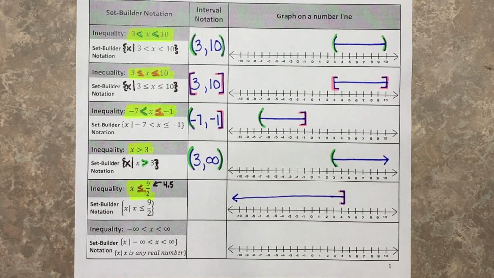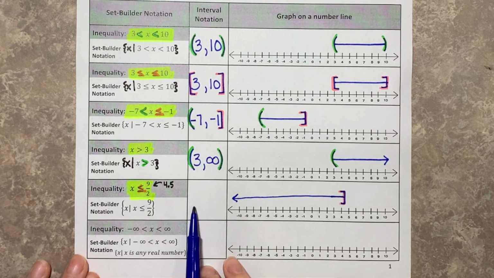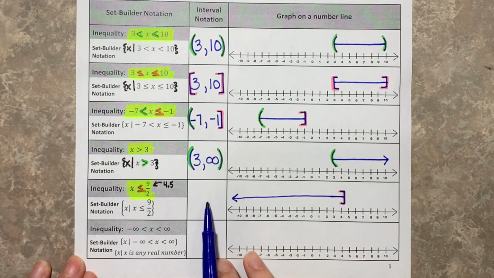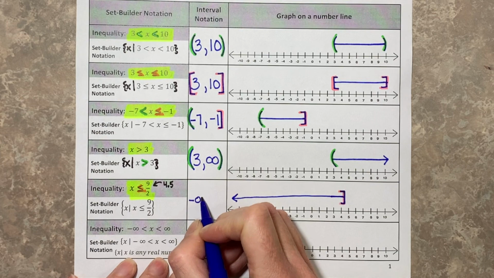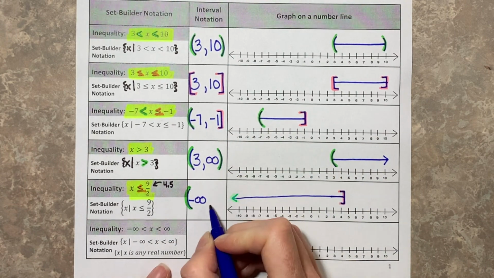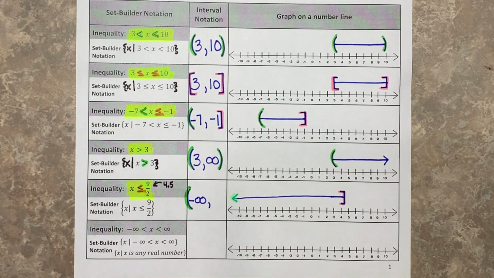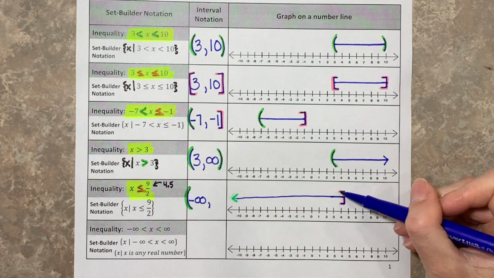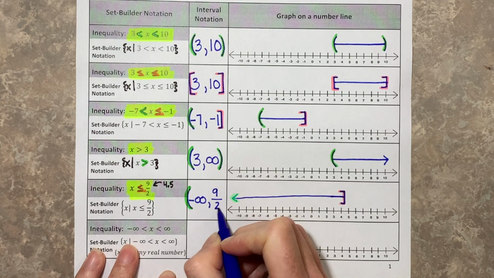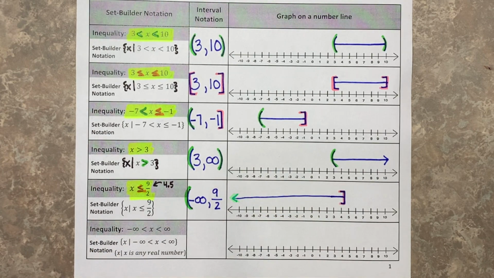In interval notation, we always start by writing the lowest endpoint on the left. In this case, the x values can go on and on to negative infinity. So our lowest end value is negative infinity. And next to positive and negative infinity, we always use parentheses. Then we write a comma and we list the highest endpoint on the right, which would be 4.5 or 9/2. And we want to use a square bracket to show that we're including that endpoint.